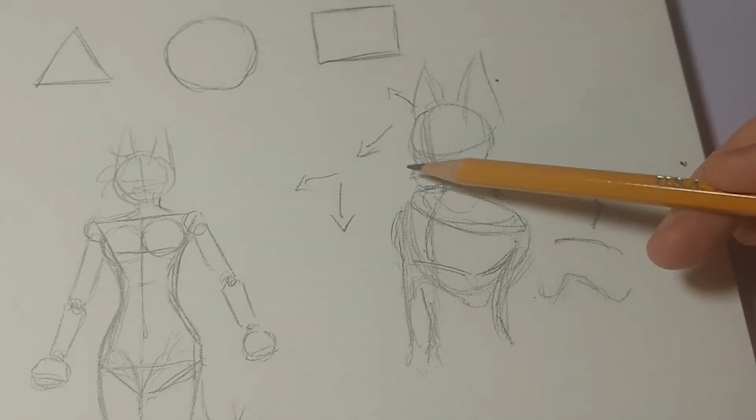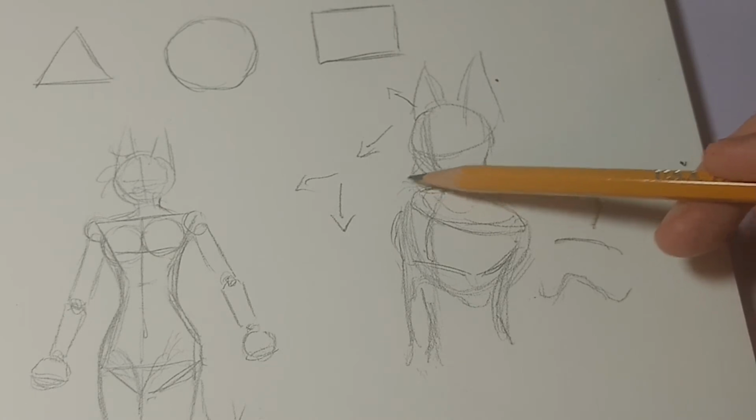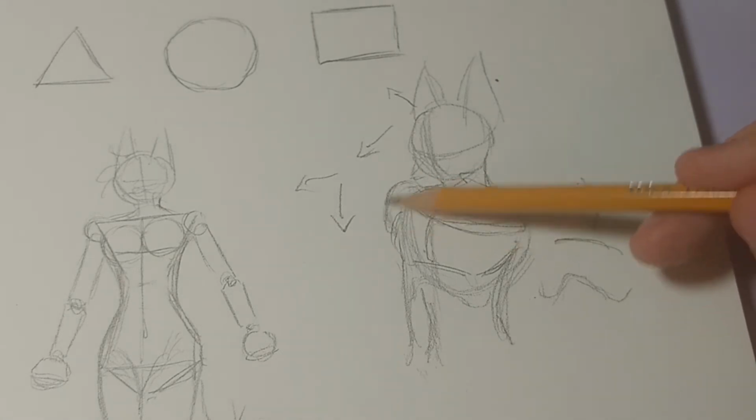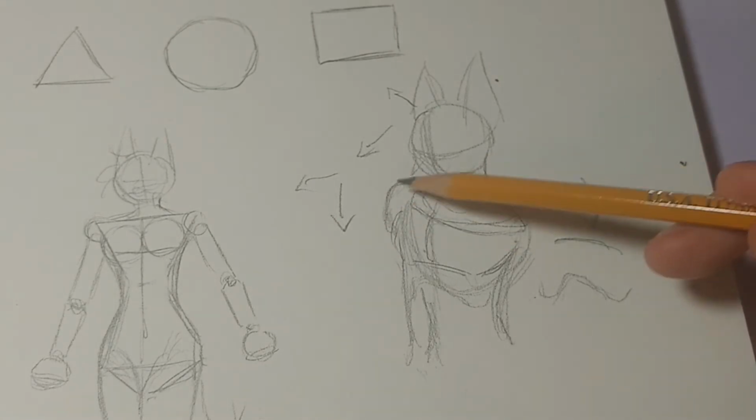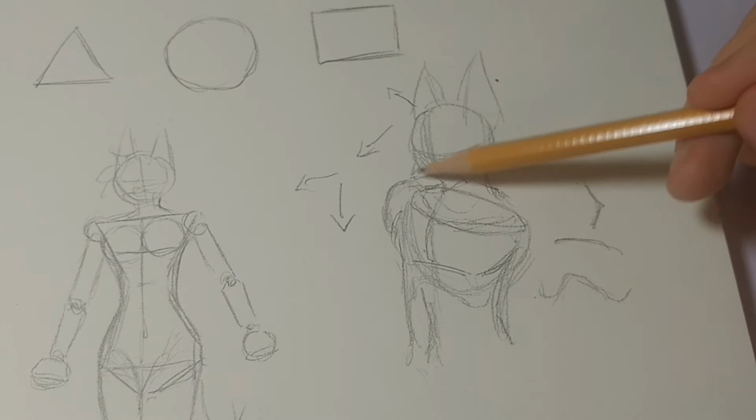So the next thing you want to do, if you're drawing a shoulder on the right side, is bring up this shoulder, and kind of make it so it twines with the muscle but doesn't go through the muscle. Just make it like this, because it will give it a more realistic feel.